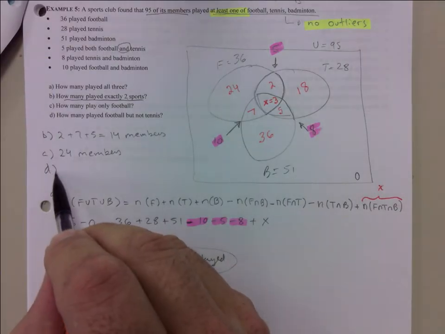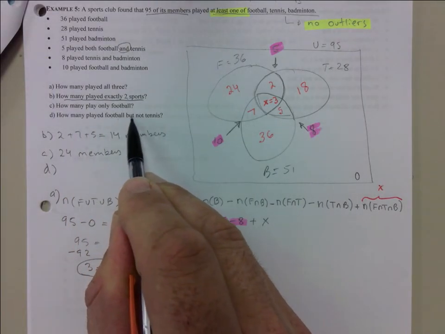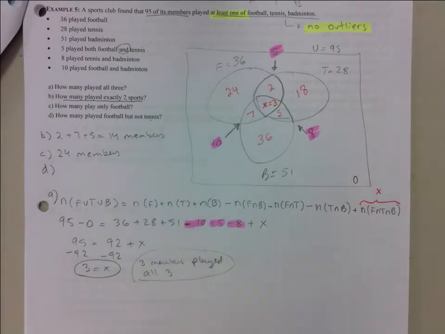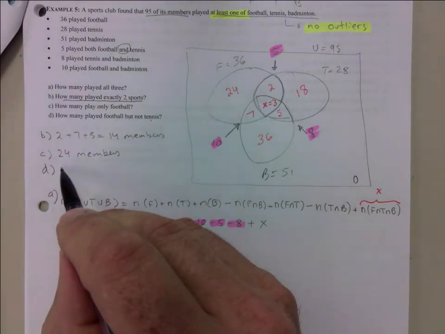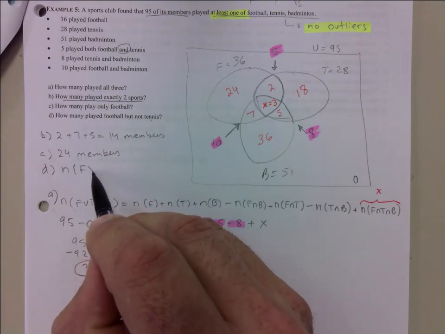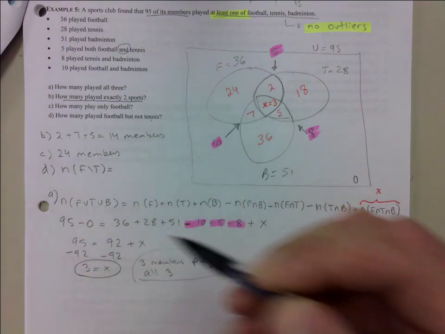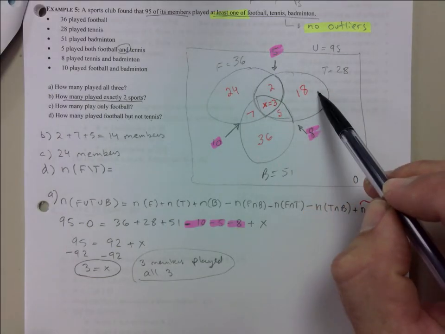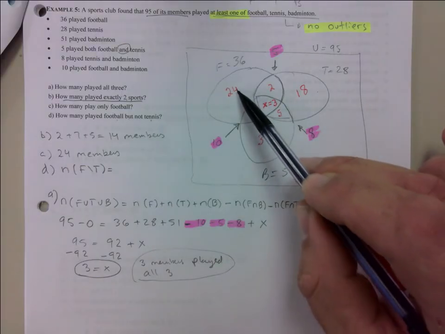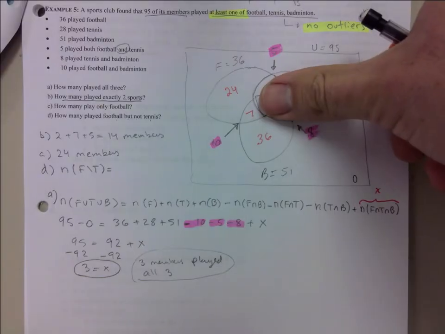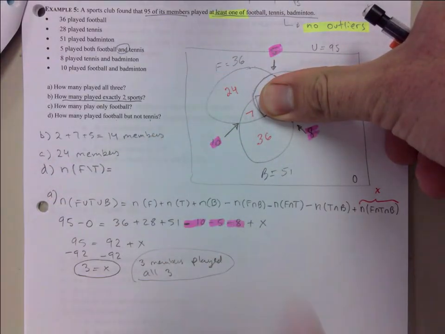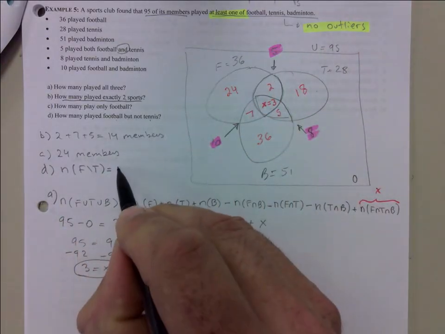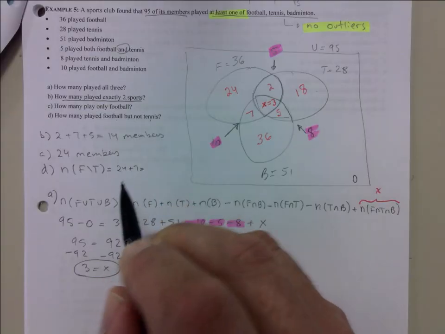D, how many played football but not tennis? So right now it's all words, but you got to be comfortable with them sometimes using notation. So I will do that here. Football, not tennis. So you're only considering those two sets. So football, not tennis. So you actually add up 24 and 7. Because, right, that's what's left. Football, these two like football, but they do not like tennis. So that's 24 plus 7, which is 31.